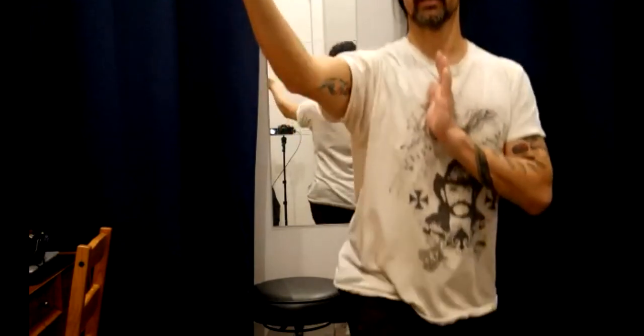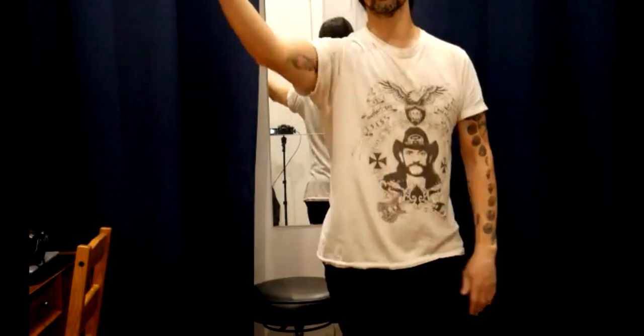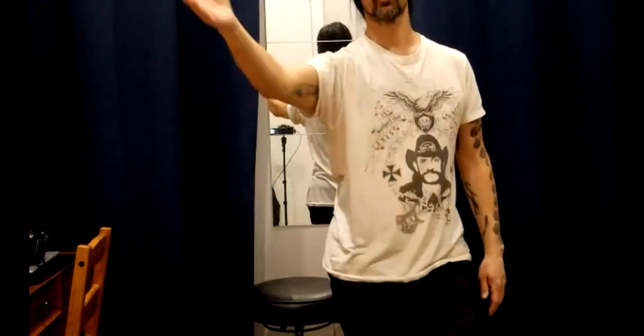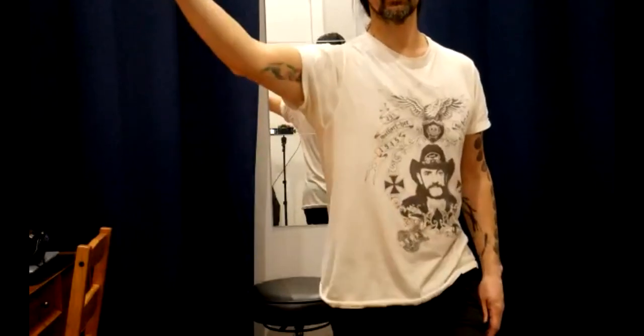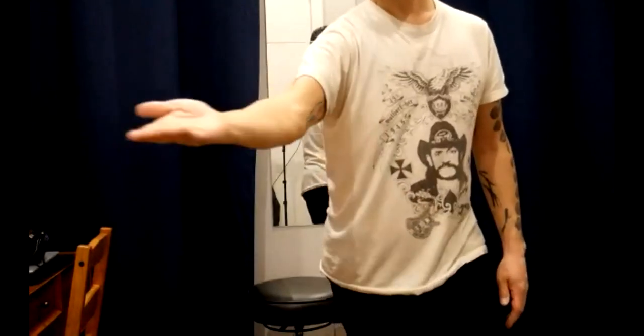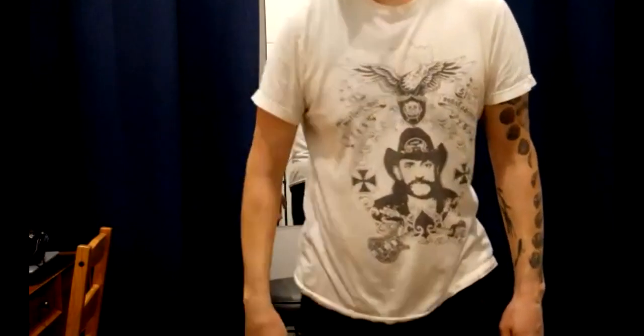Here's the midline. So I'm adding horizontally and I'm taking away horizontally. I'm adding horizontally toward the midline, and then I'm taking away horizontally away from the midline. So horizontal adduction, horizontal abduction, diagonal abduction, diagonal adduction.